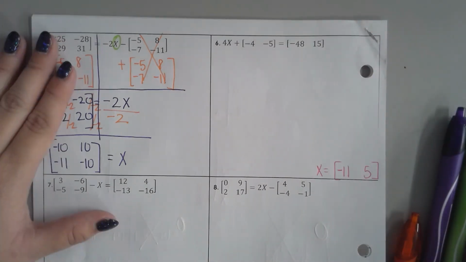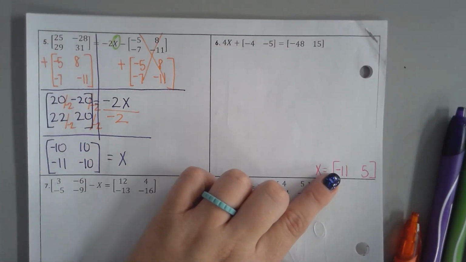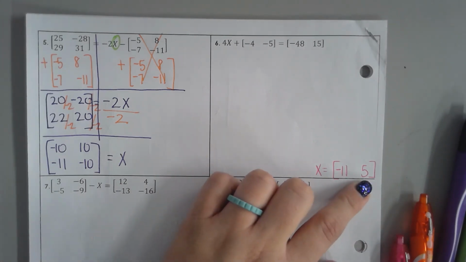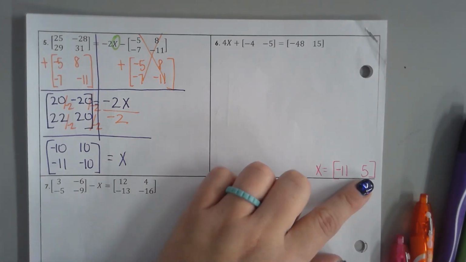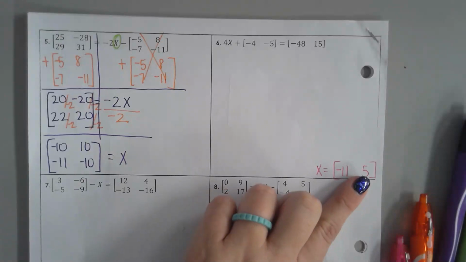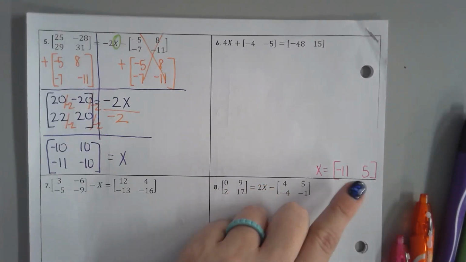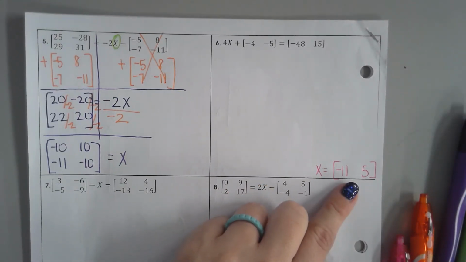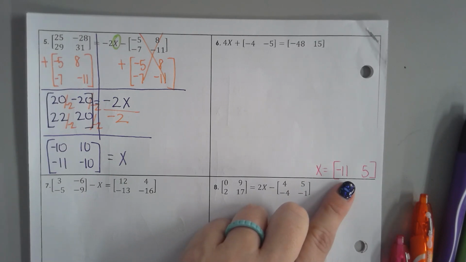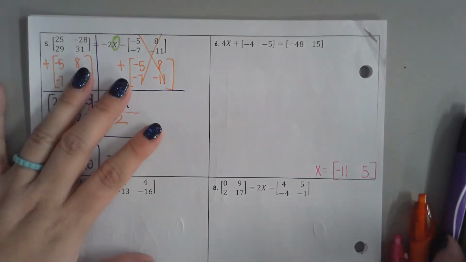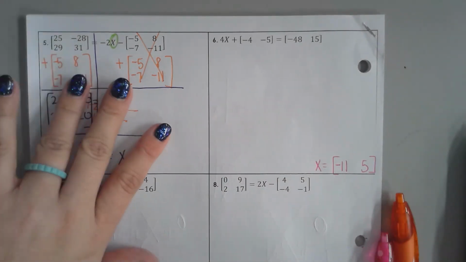All right, number 6, you should get negative 11, 5. Anybody want me to go over the steps? If you didn't get these answers and want me to go over them, I will. Well, we don't have a lot of time left.